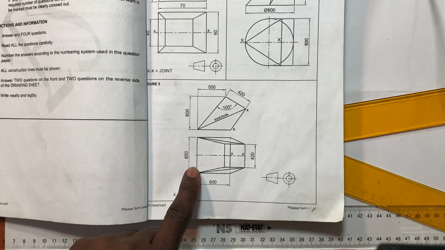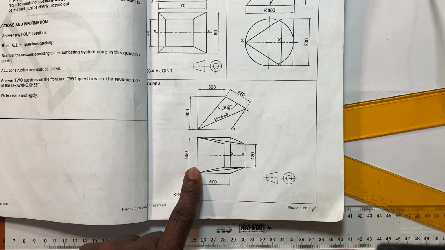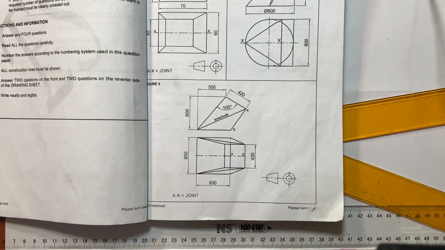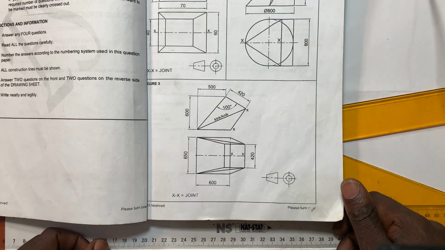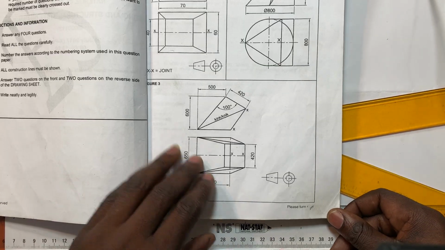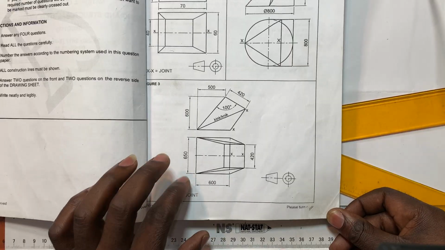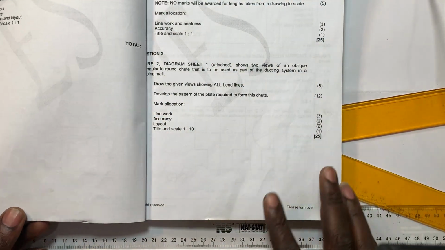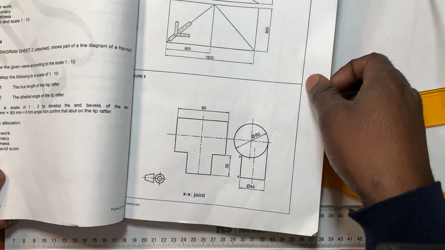Okay guys, let's quickly look at this one. This is PSSD N3, Boilermaker Drawing N3, planting and structural drawing, figure 3. The question is on the other side.